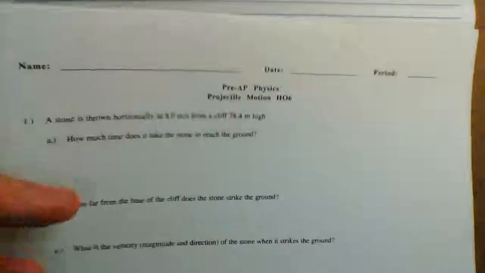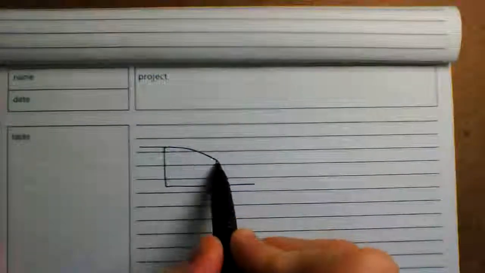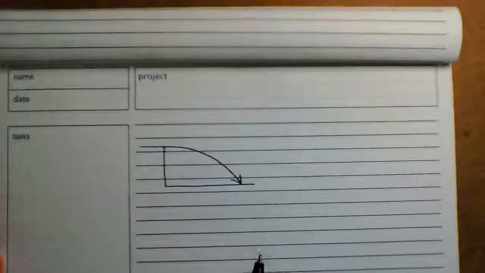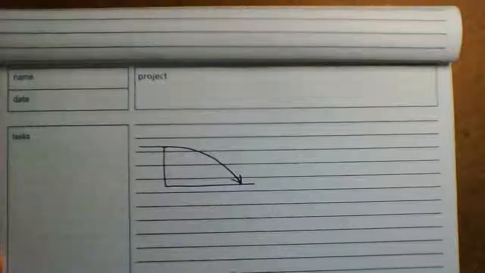strike the ground. We're not going to work this exact one since it is due and you should get the practice, but we will work one that is very, very similar to that. So basically what we're looking for is we are given that we have, we're just going to call it a cliff, right? And we have something coming horizontally off of that. All right, so in this case, it's going to move like that, and its trajectory is going to look something like that.